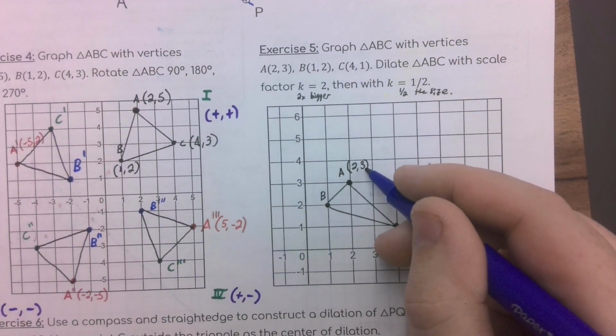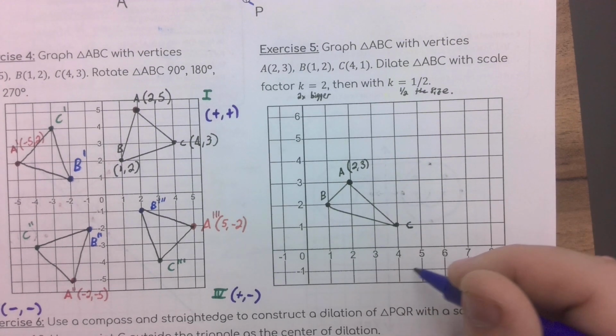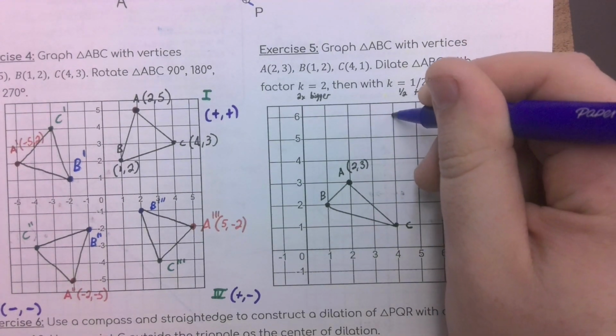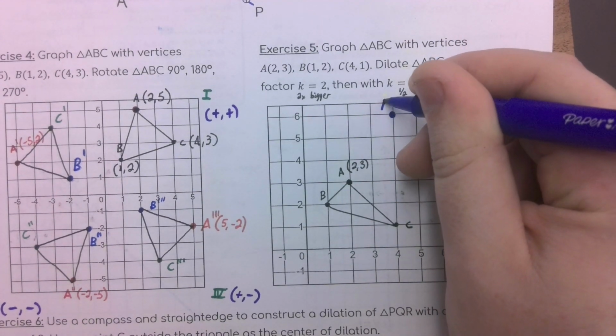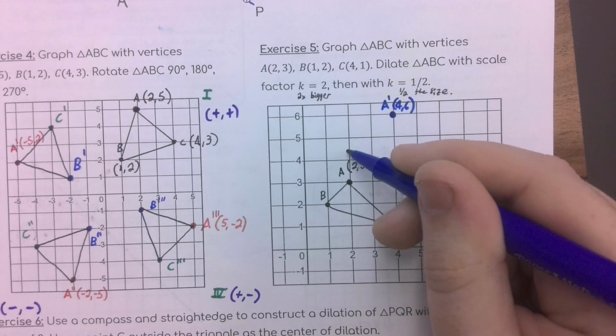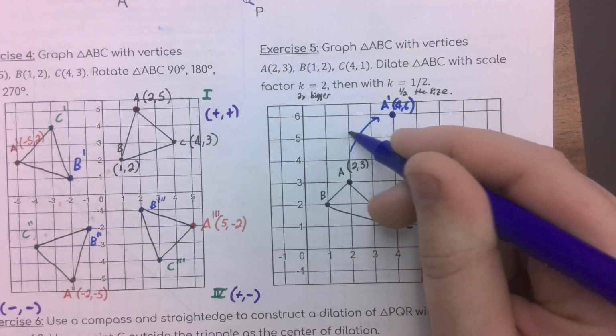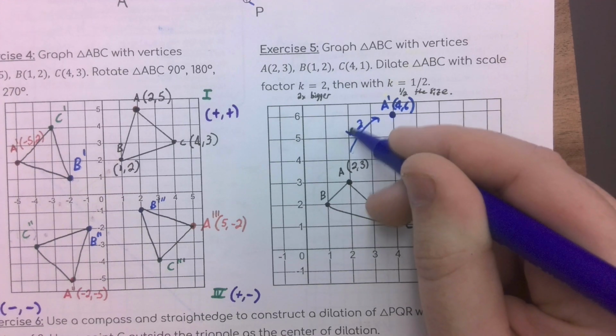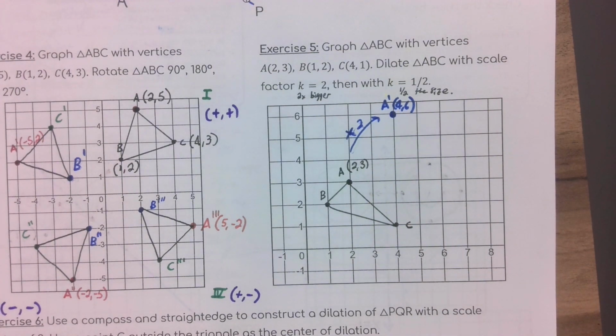If you multiply 3 by 2, we get the point 6. So 4, 6 is where we could place A prime. Again, because it's just 2 times bigger. Multiply your x and y's times 2.